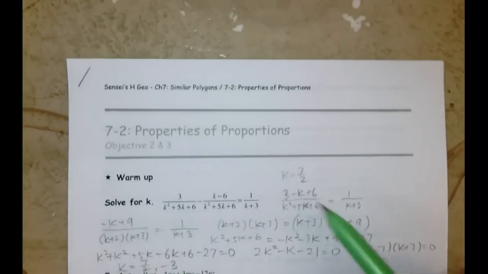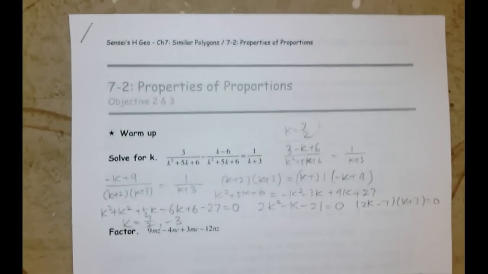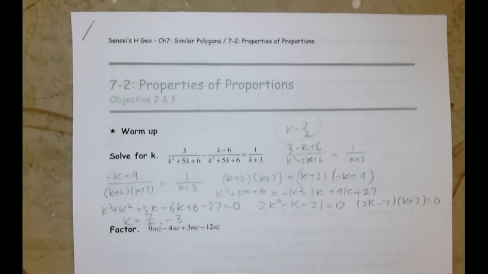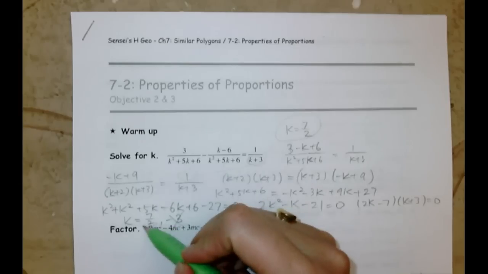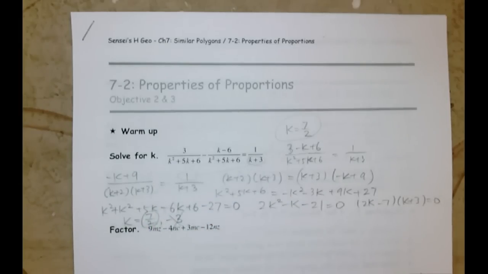Now, I said the answer was k is 7 over 2, right? So what's wrong with minus 3? Why isn't the minus 3 an answer? You have to check in the original equation. If k is minus 3, the denominator is going to be 0, and you can't have that. So this is not the answer, and the only answer is 7 over 2.